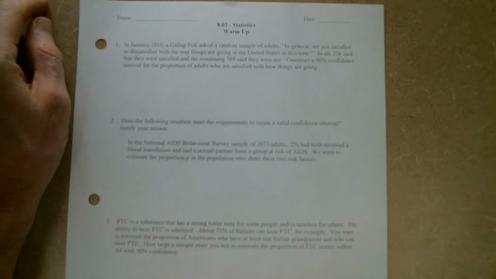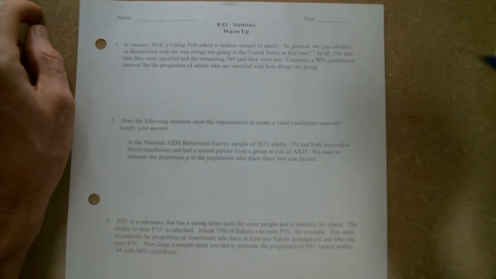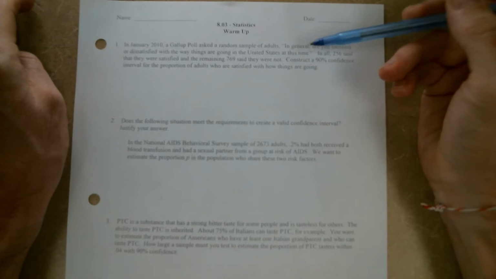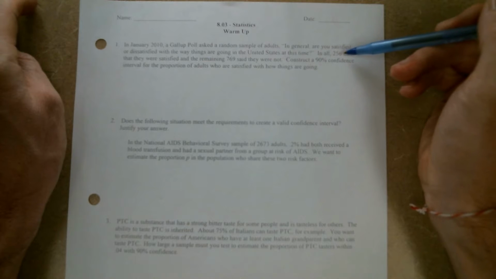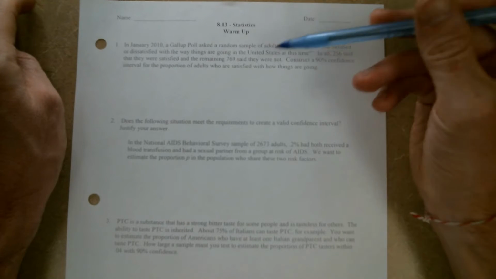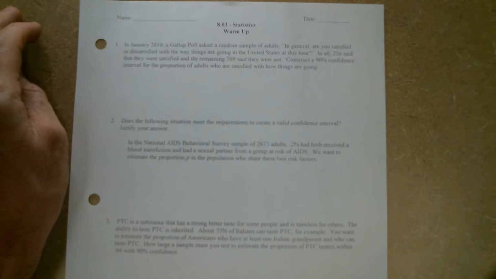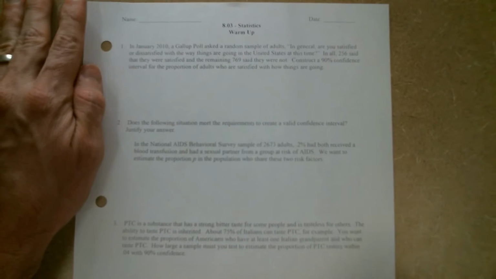In January 2010, a Gallup poll asked a random sample of adults, in general, are you satisfied or dissatisfied with the way things are going in the US at this time? And 256 said they were satisfied, and the remaining 769 said they were not. Construct a 90% confidence interval for the proportion of adults who are satisfied with how things are going.